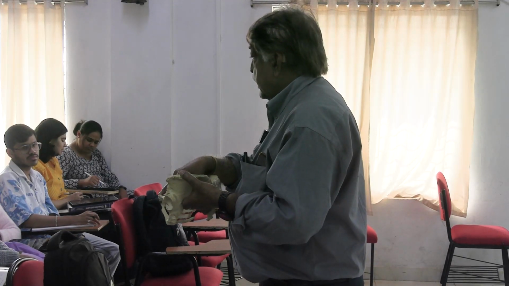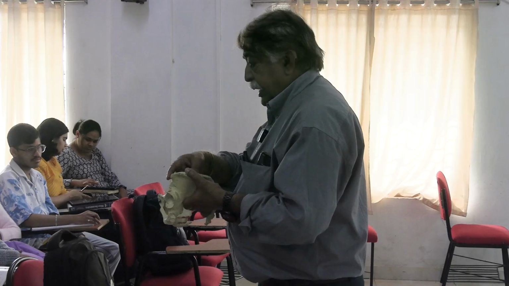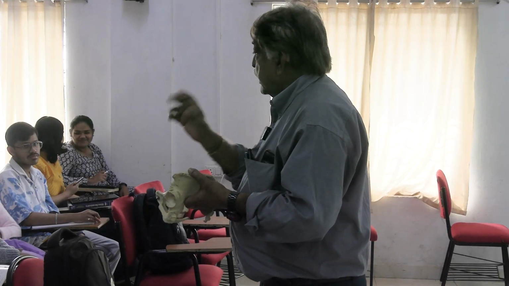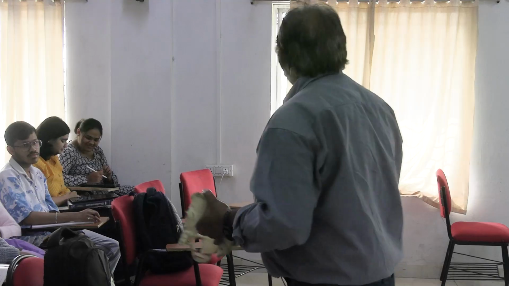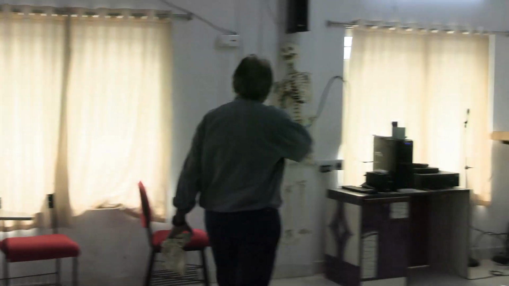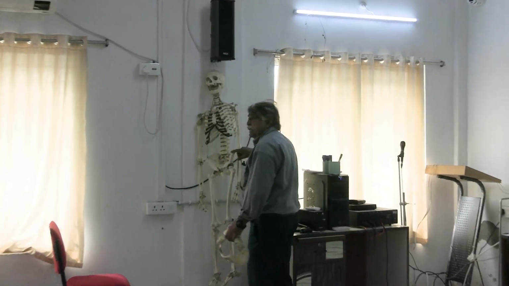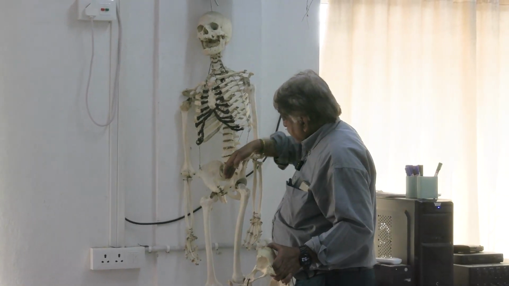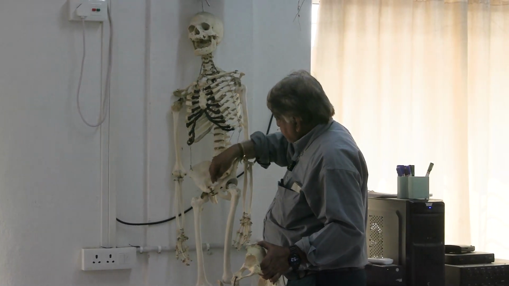Now, from the anterior superior iliac spine to the pubic tubercle runs the inguinal ligament. In the dissected body, you will be seeing it.